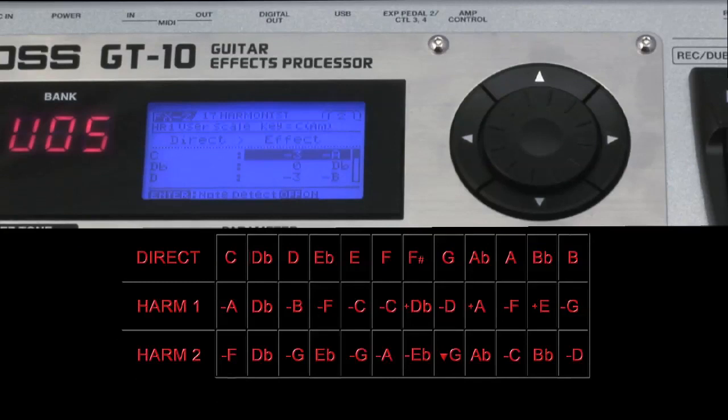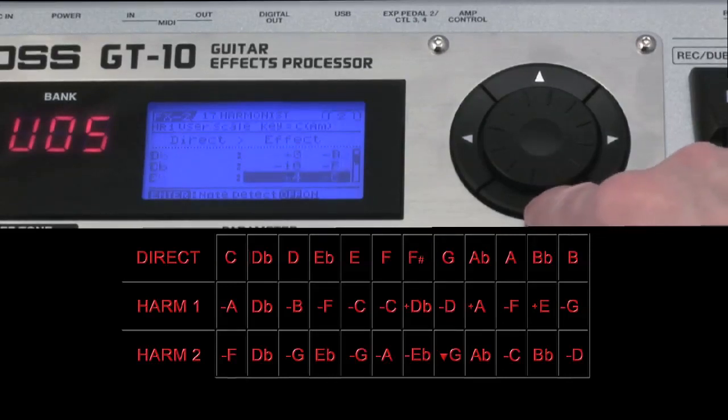Starting with the C, our harmony is the A below, so I'm rotating the dial anti-clockwise to access harmony notes below my tonic. Press down to enter our harmony for D, and so on. Once you have completed all of the first harmony, press the right cursor to access our second harmony notes, and use the grid that is on the screen as a reference.